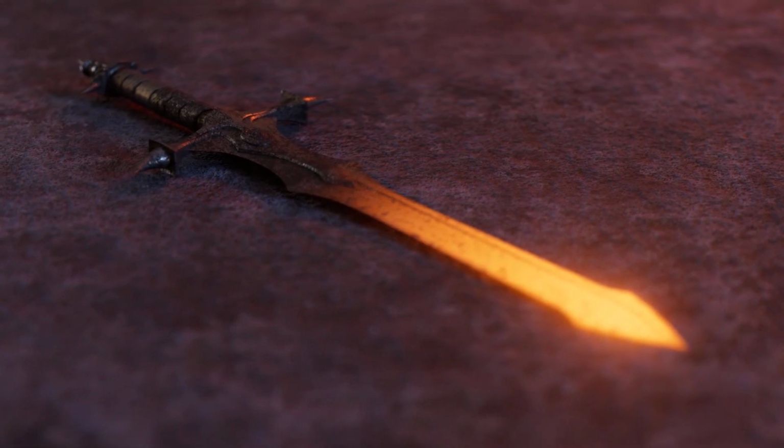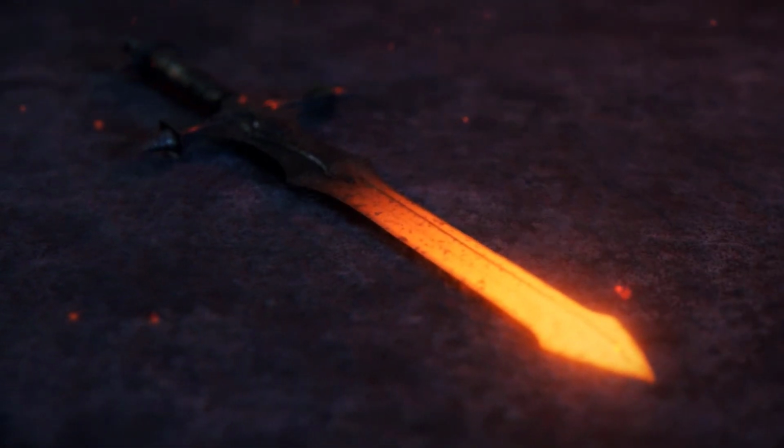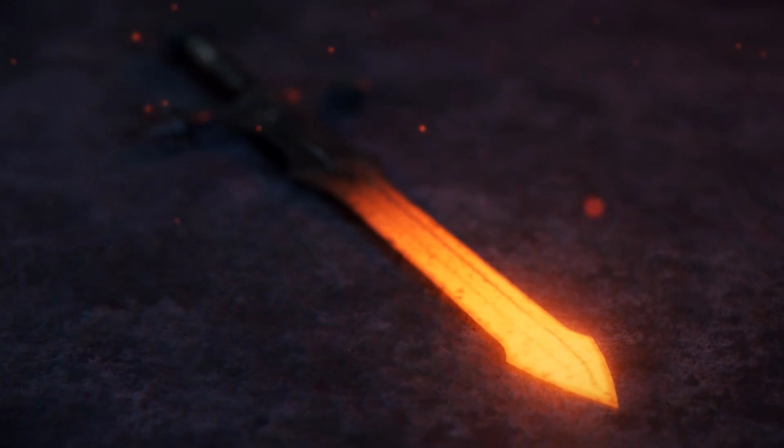Of course, I always like to take my renders and bring them into After Effects for color grading and different kinds of effects for the final look.